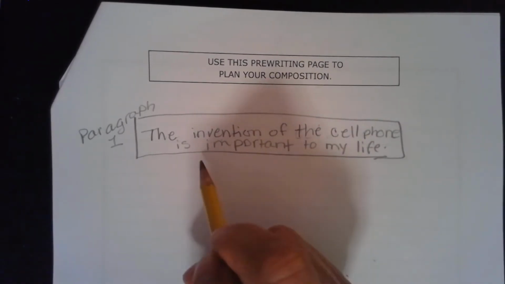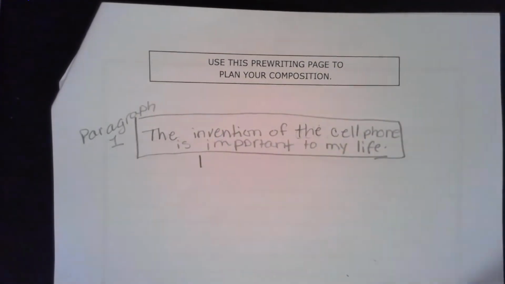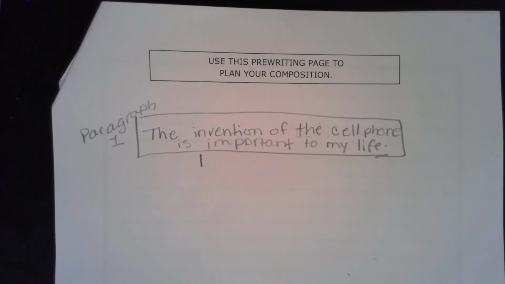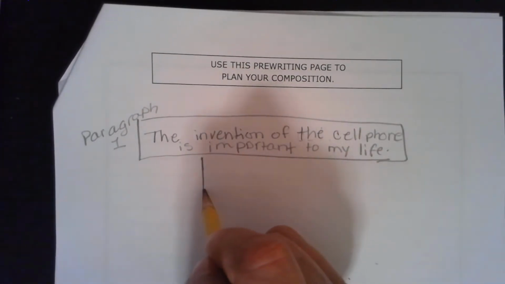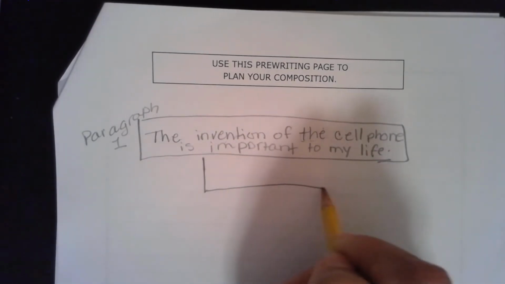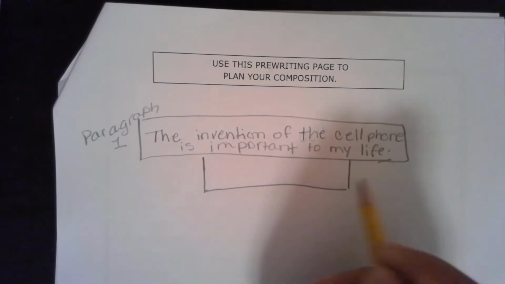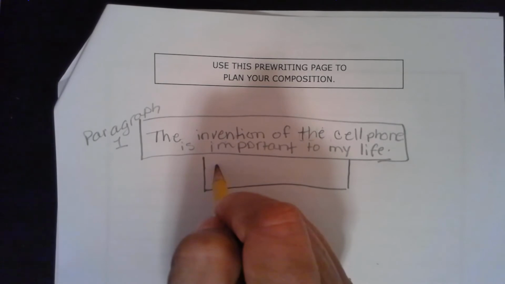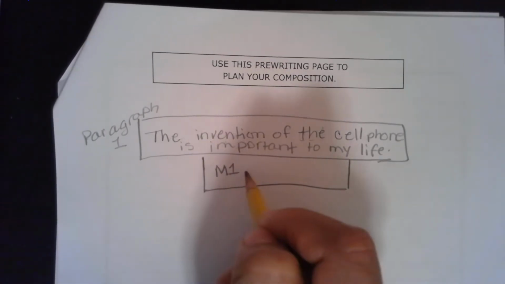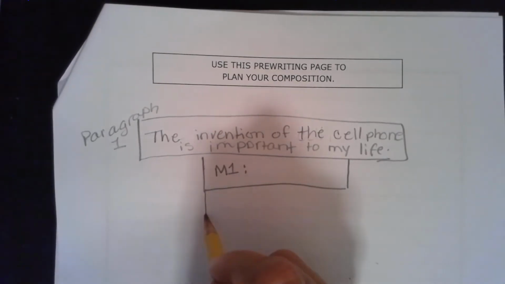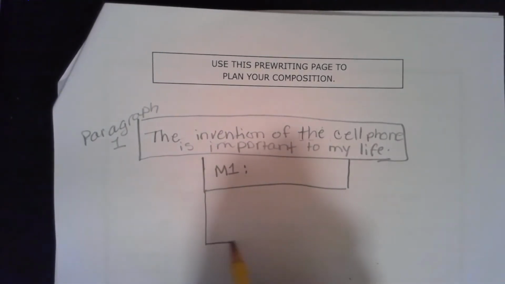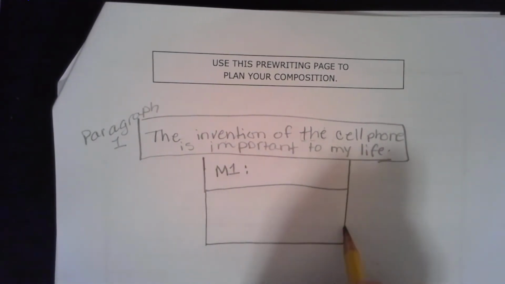So the next step is my main idea 1. So I'm going to make this a little bit smaller and I'm going to put M1 for main idea 1. And then I'm going to draw out a larger rectangle, a little bit wider.